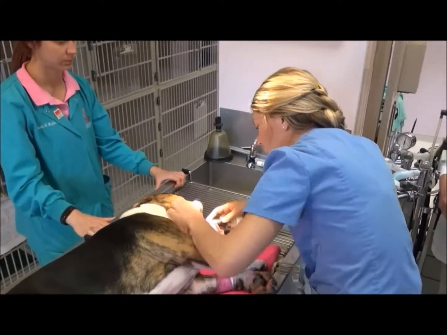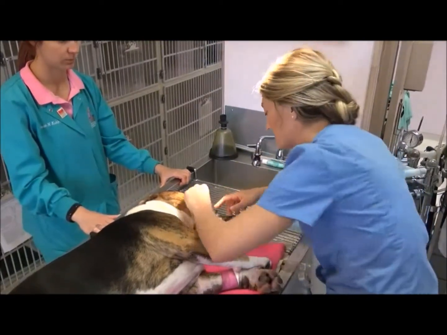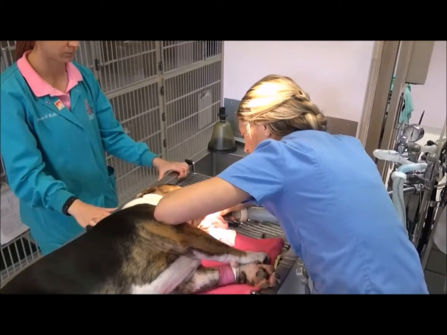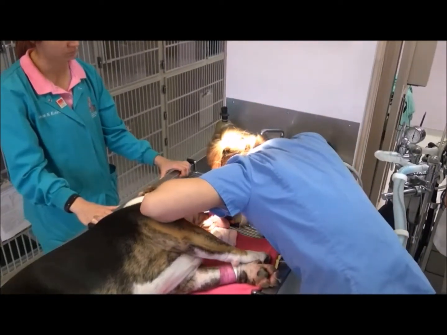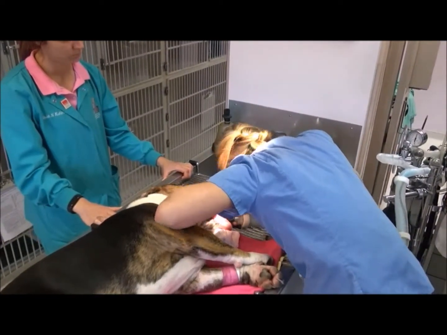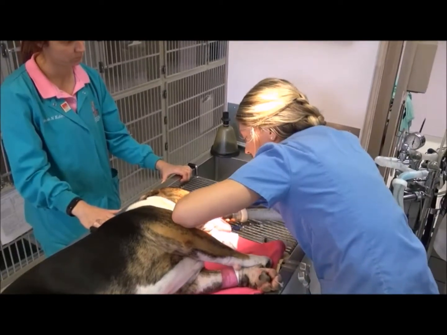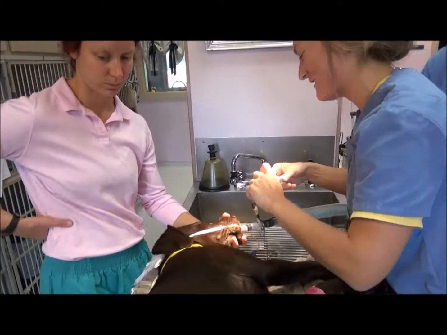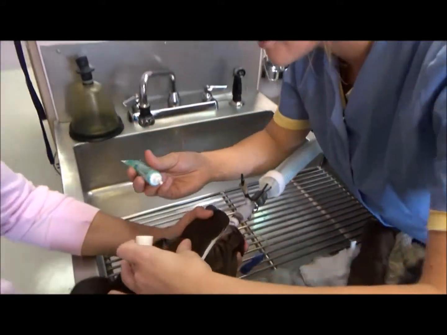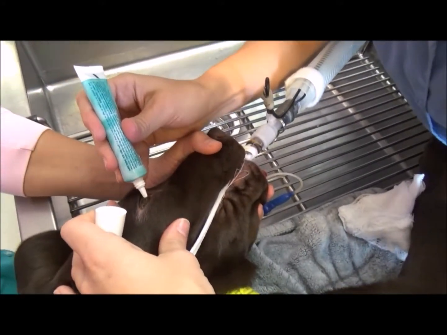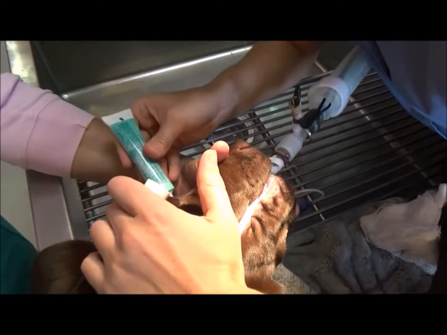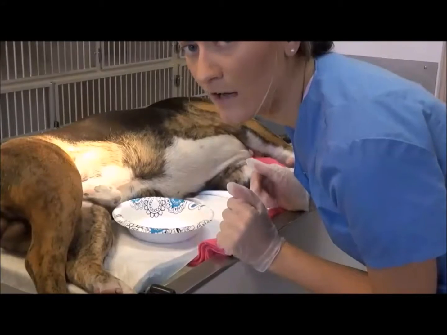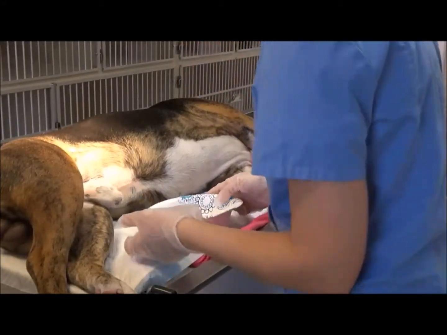But I also want to double check and make sure that I didn't insert the endotracheal tube too far. So I'm just going to listen here real quick and make sure I'm in the right spot. So I feel air coming out of the tube, so that means we're in the right spot. Thank you. Just gonna apply some artificial tears to both eyes here. That's good. Now I'm going to try to express the bladder if it's full enough.